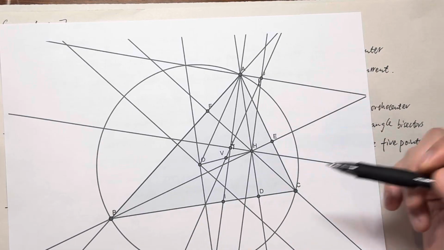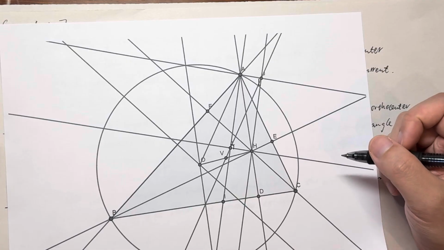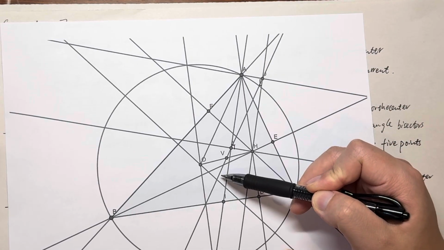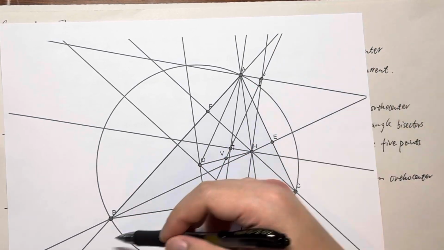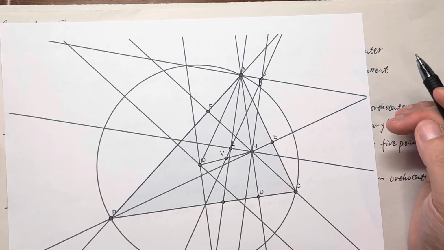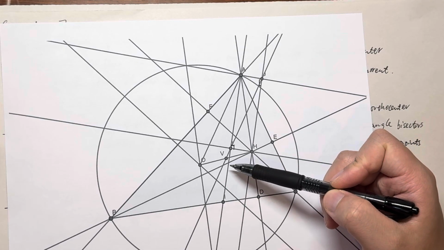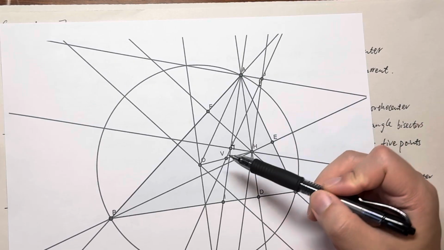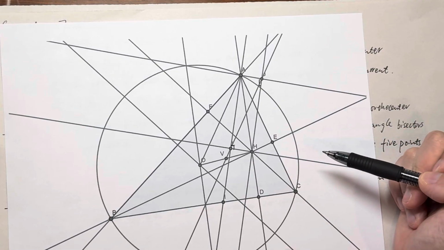And for B and C, we do the same thing. We want to prove that this line and another line here and another line here, these 3 lines are concurrent. And we want to prove that the concurrent point is the center of the 9-point circle, which is the midpoint of the circumcenter and orthocenter.